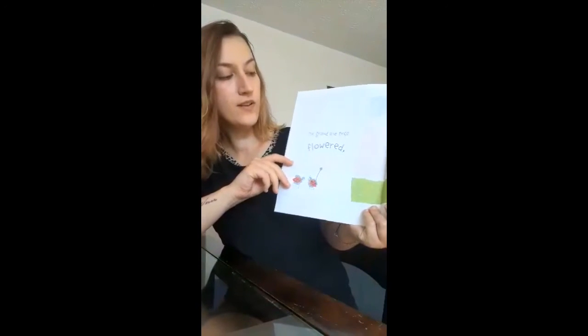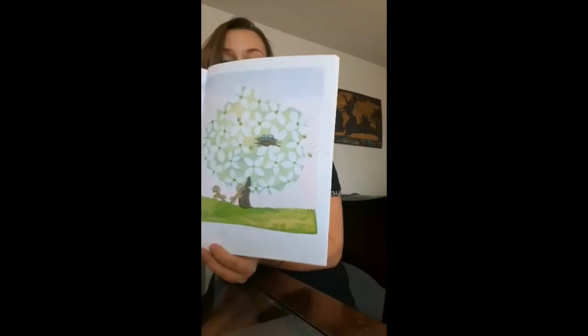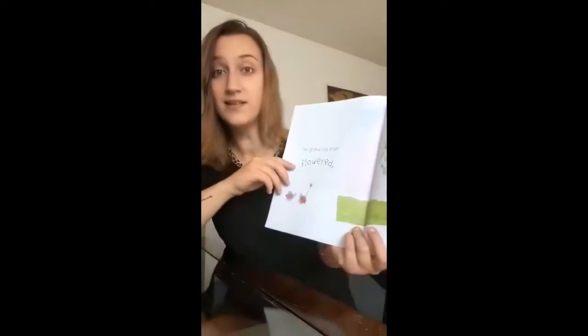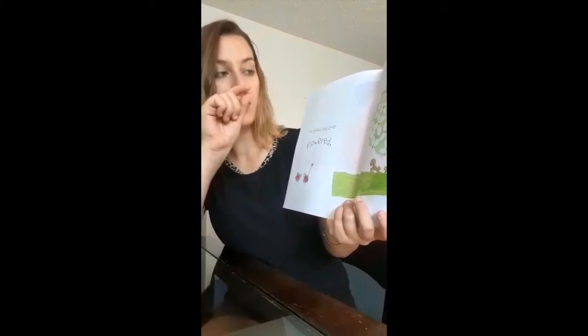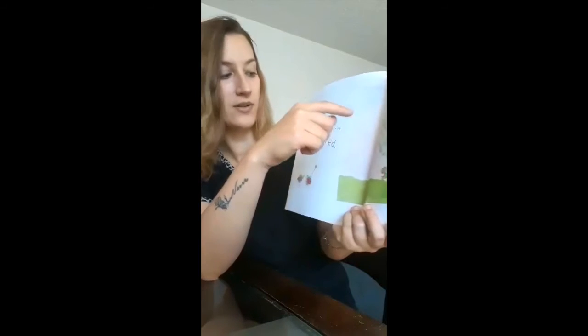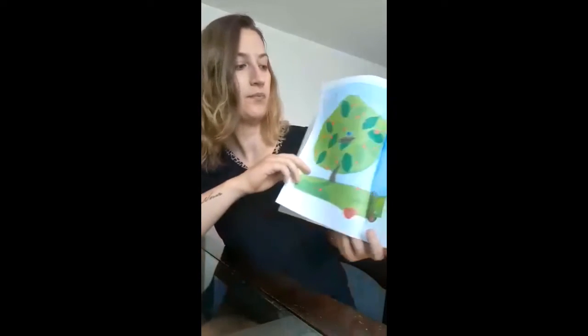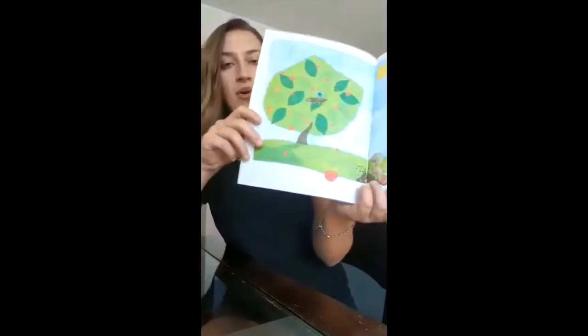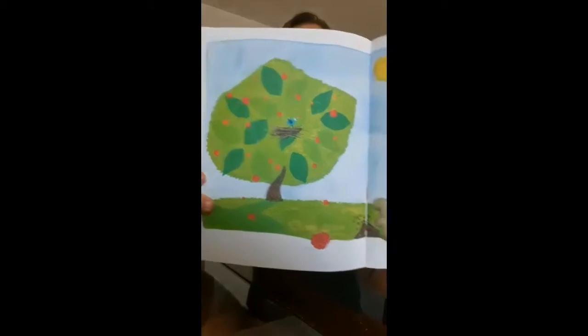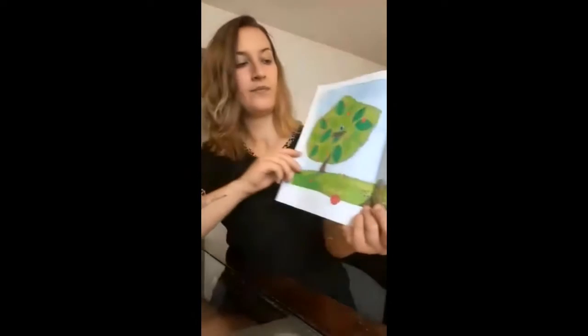The grand old tree flowered. So in springtime, the trees start to have buds, which are little tiny circular, and they're green, and then this part of the flower, and then they become flowers, depending on what kind of tree it is. Bore fruit, so the flowers turn into fruit, which we saw in the apple life cycle.